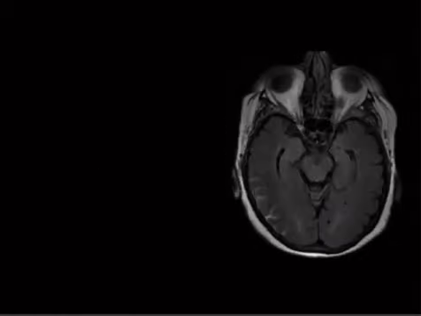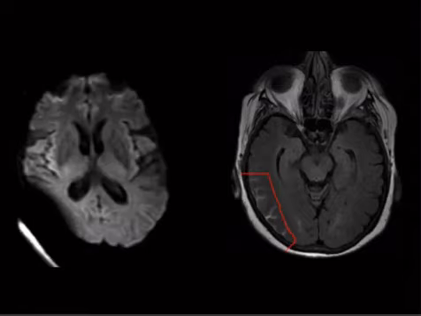Now, there are several artifacts or fake-outs that can make things look like subarachnoid hemorrhage on FLAIR, and I'm going to go over the ones I think are most common. Here we've got what somebody might call subarachnoid hemorrhage right here. But if we look at the diffusion, we see there's some kind of artifact like you see with metal, like a valve, or the same kind of thing you see with dental artifact.